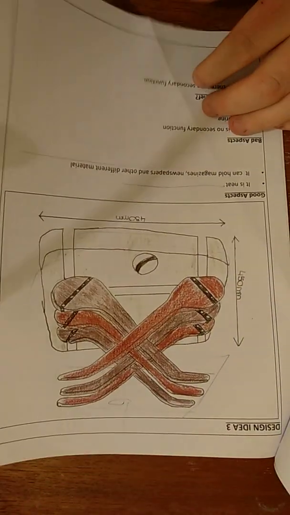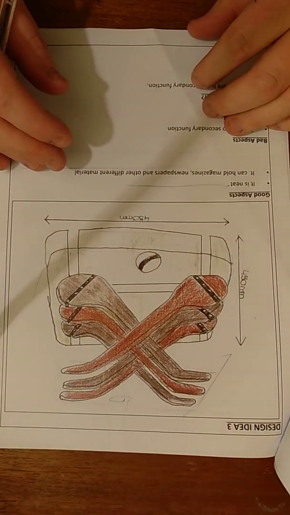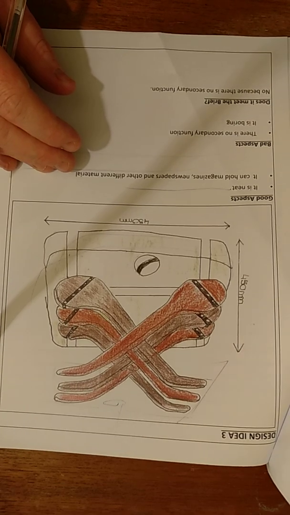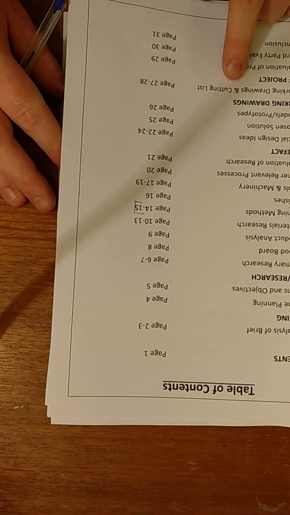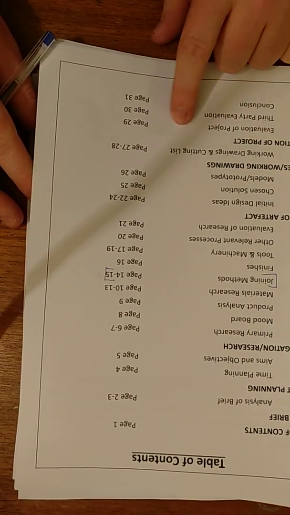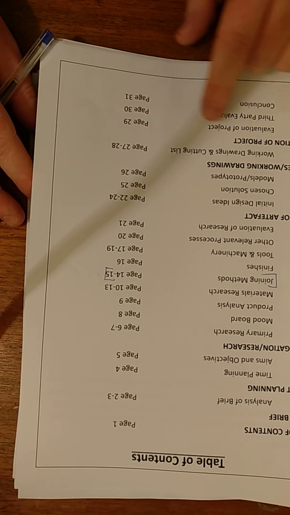Okay, so you're missing sections here now. You're missing your working drawings, Emma. They need to go in. There's marks directly going for working drawings. What else are you missing? You're missing your cutting list. You're missing your cutting list and your working drawings. They have to be in there.